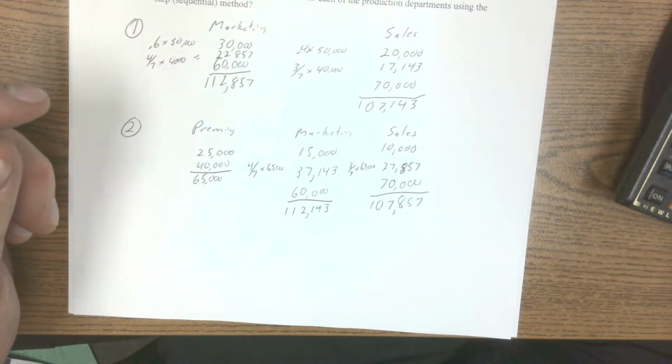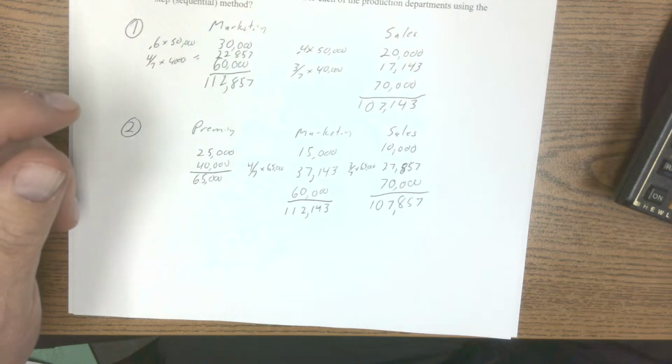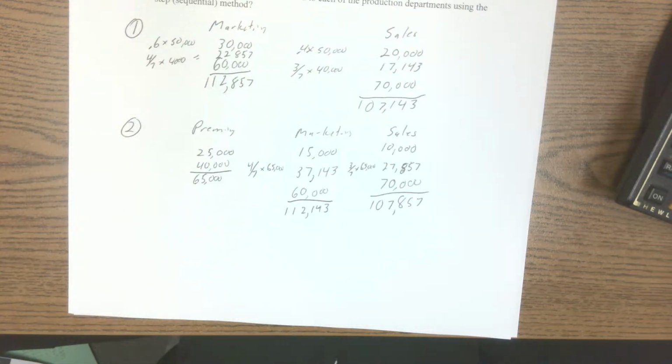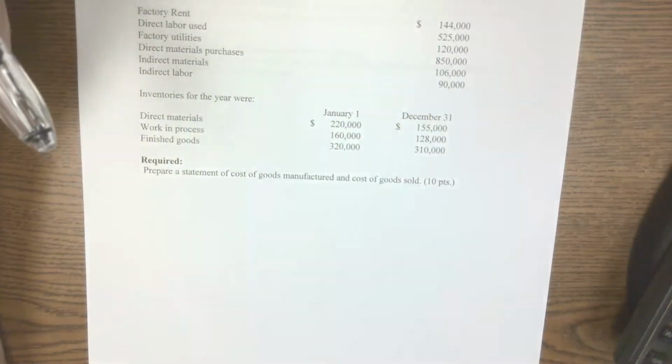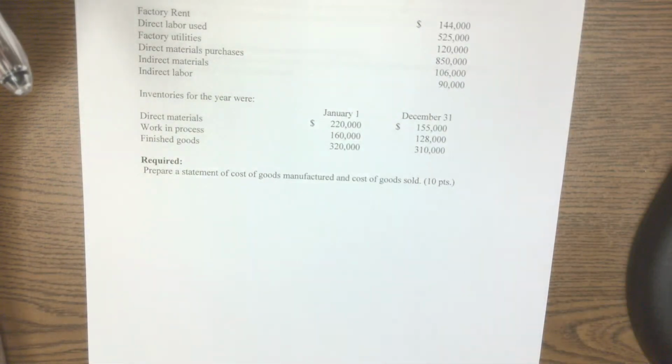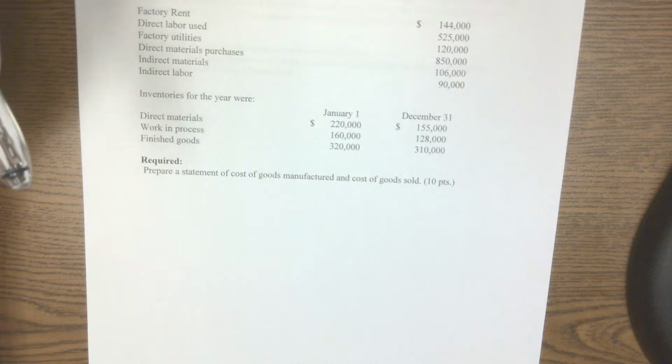$112,143, so slightly different. Okay, and like I said, in the example problems for Chapter 7, you won't be doing the reciprocal on the exam, so I'm not going to go over that here. Okay, the next one is to prepare a statement of cost of goods manufactured and cost of goods sold.